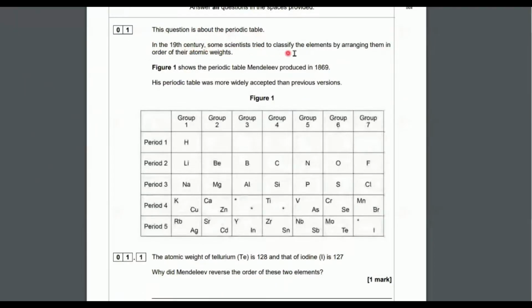Question 1 is about the periodic table. In the 19th century, some scientists tried to classify the elements by arranging them in the order of their atomic weights. Figure 1 shows the periodic table Mendeleev produced in 1869. His periodic table was more widely accepted than previous versions. Okay, so we got Mendeleev's periodic table here shown in figure 1.